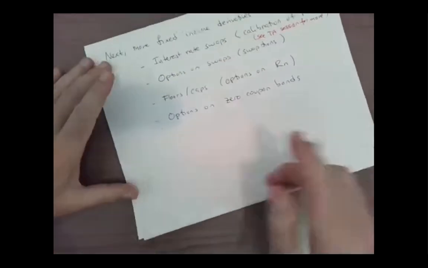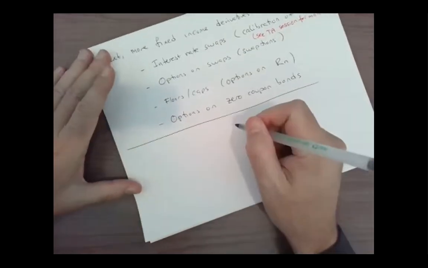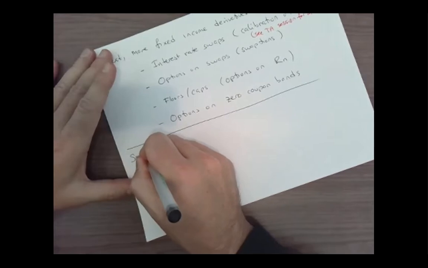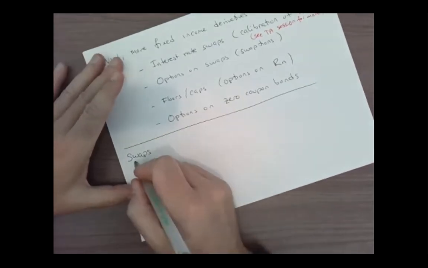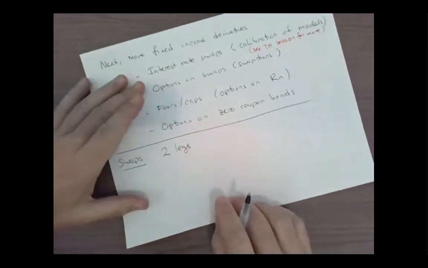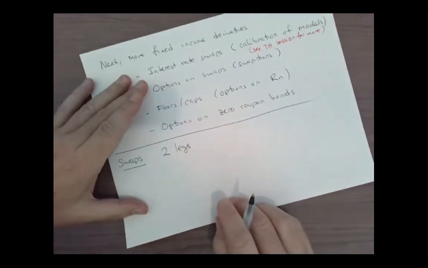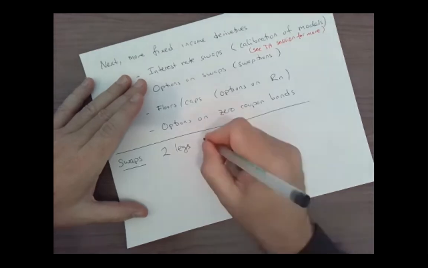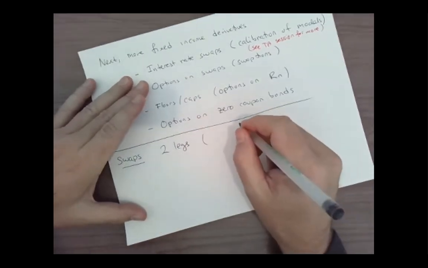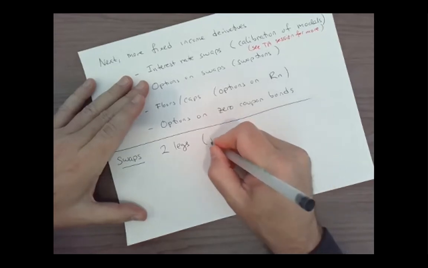Okay, so the swaps. Swaps have 2 legs. I should say here that swaps are referred to as either payer or receiver.